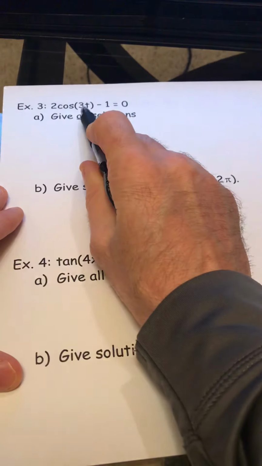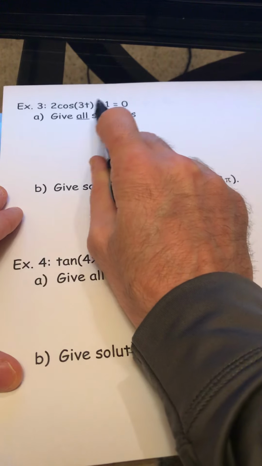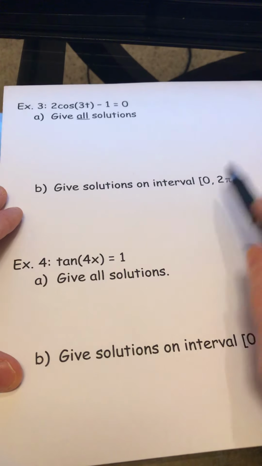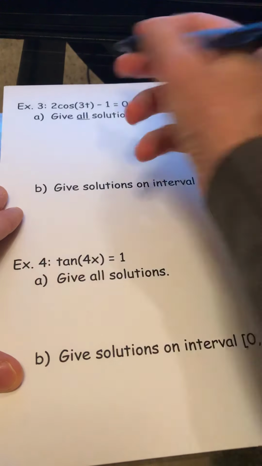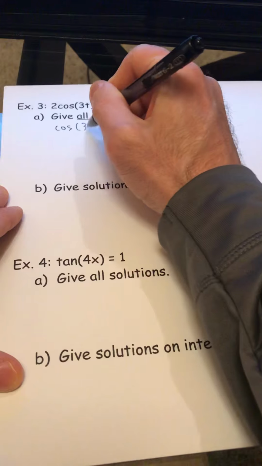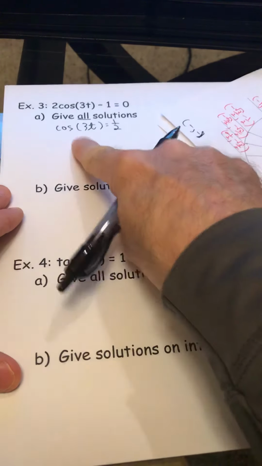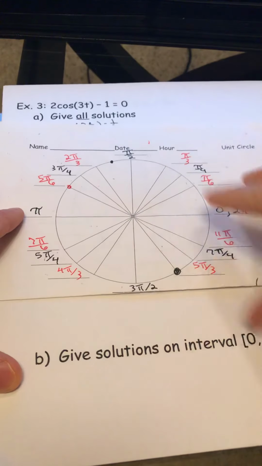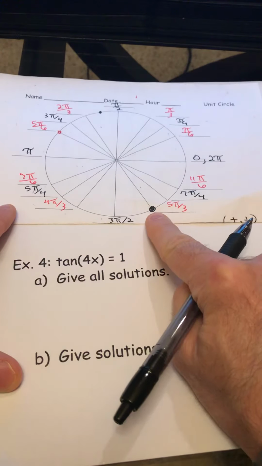The other thing that will also come into play here is that when you have an equation like 2 cosine of 3t minus 1 equals 0, there will be a period change, which impacts us when we get to part B. So for this one, first we are going to isolate the trig function. Add the 1, divide by 2. So cosine 3t equals 1/2. Now, from there, again, we're looking at where does cosine equal 1/2. The 2 spots are up here at pi over 3 and down here, which is 5 pi over 3.